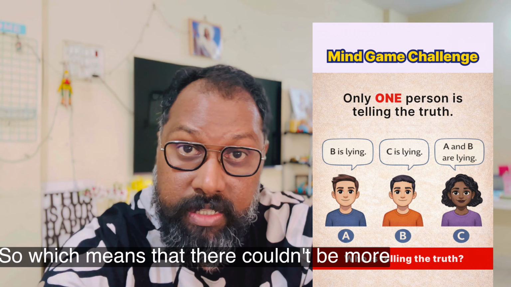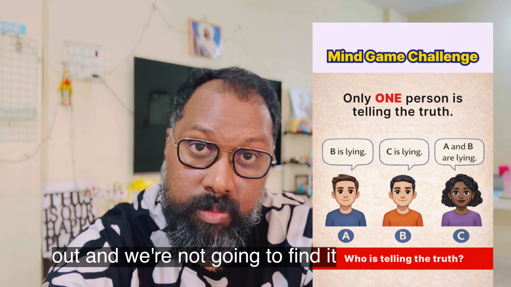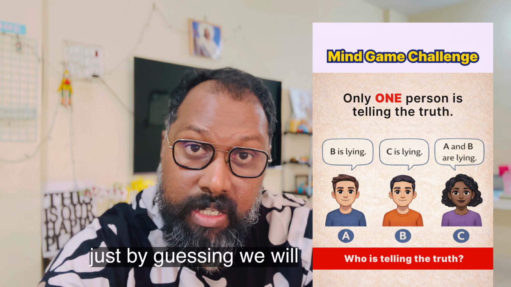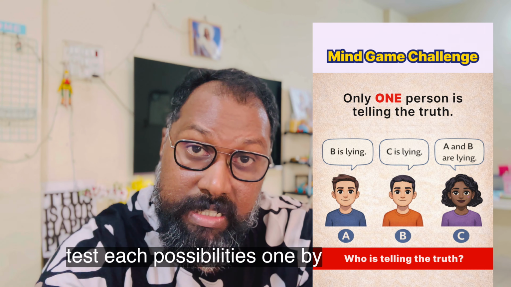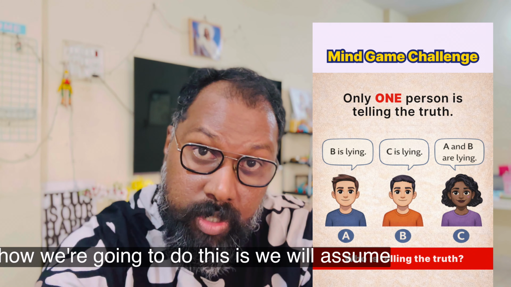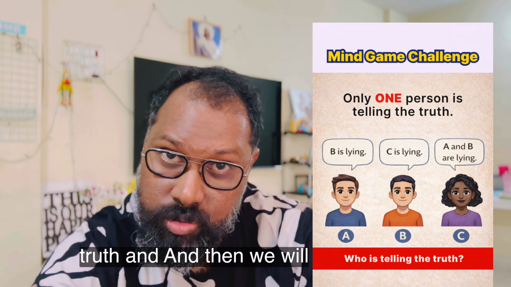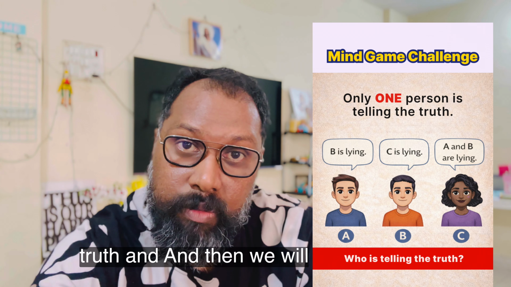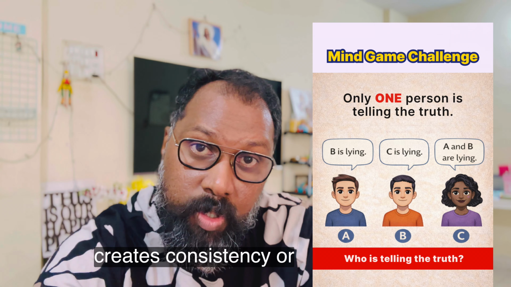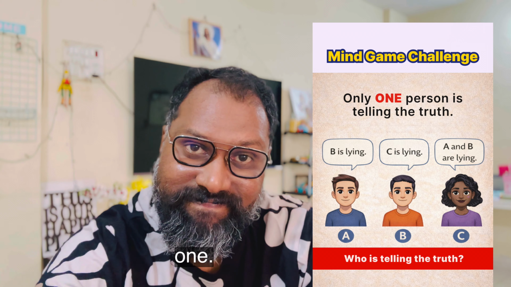Which means that there couldn't be more than one person telling the truth. So let's find out. We're not going to find it just by guessing. We will test each possibility one by one. How we're going to do this is we will assume that each person is telling the truth, and then we will check whether the assumption creates consistency or contradiction. So let's check one by one.